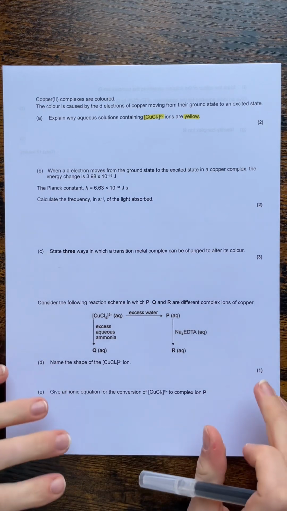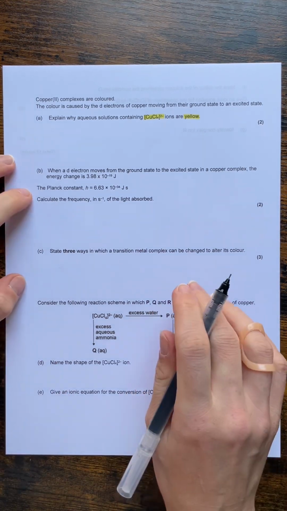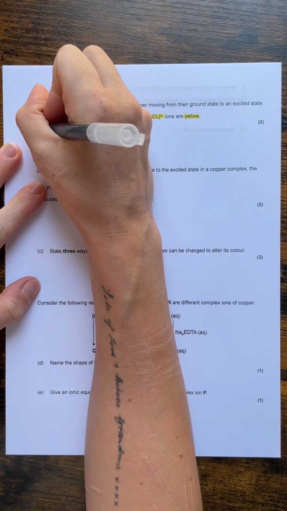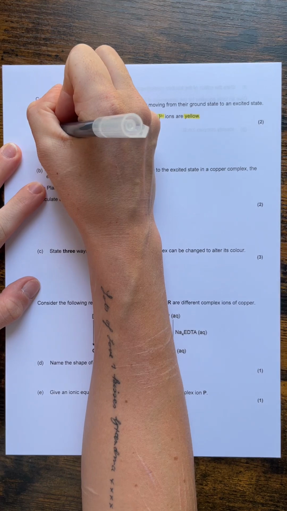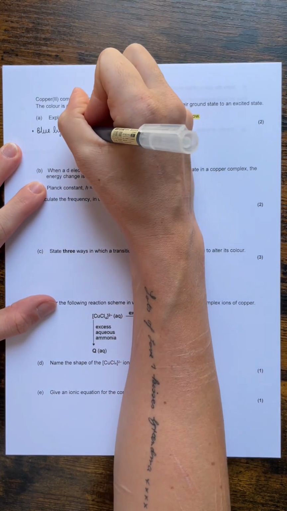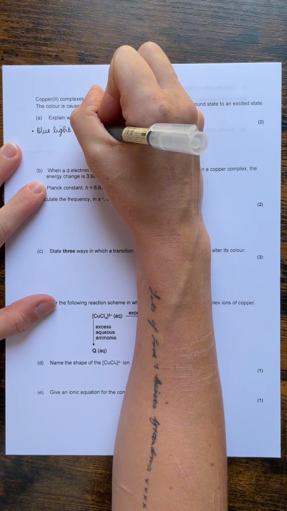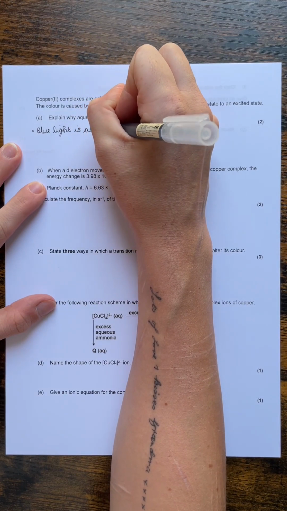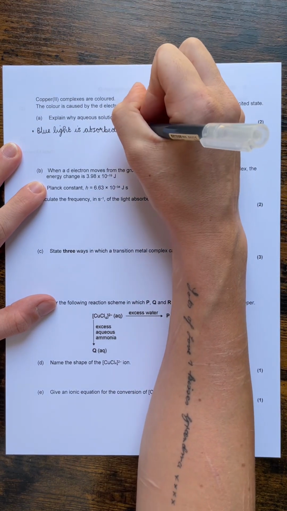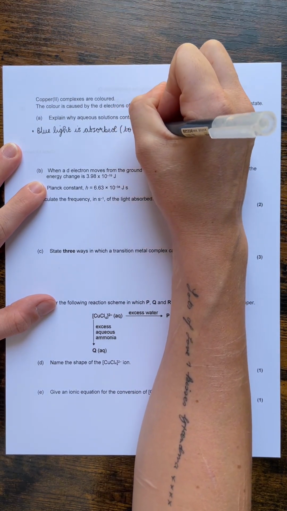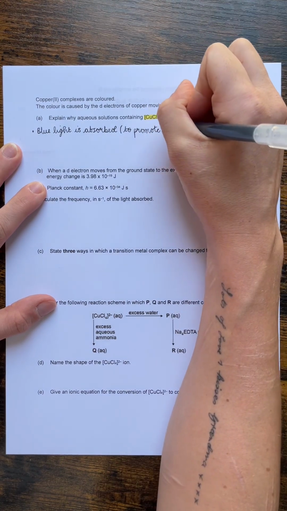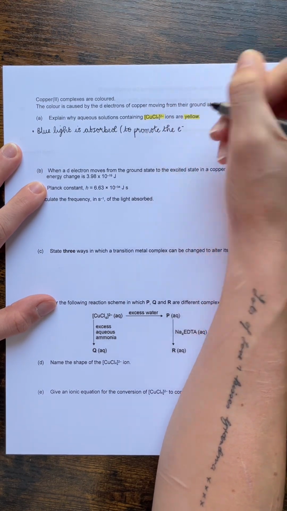So what I'm going to say here is as follows. So first of all, blue light is absorbed, which would be to promote the electron from the ground state to the excited state, but we don't get any marks for that. I'm adding that here for your context.